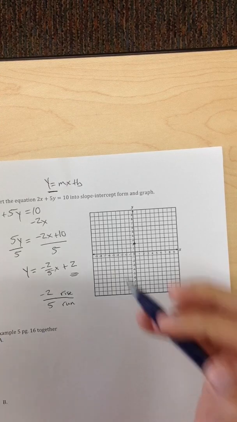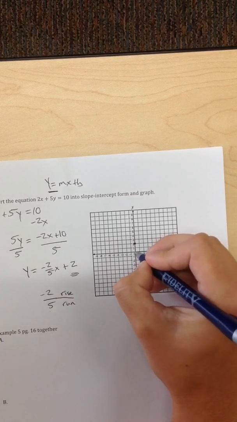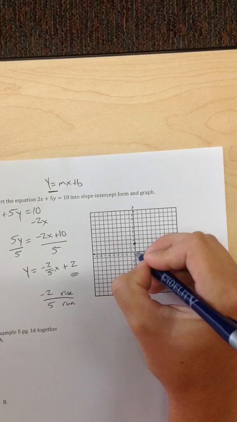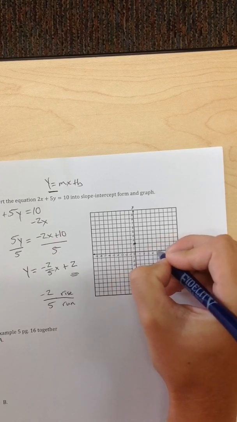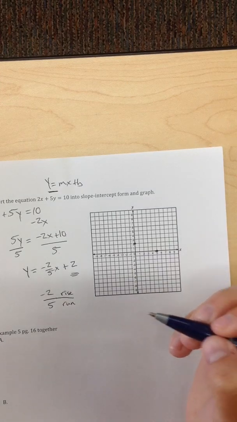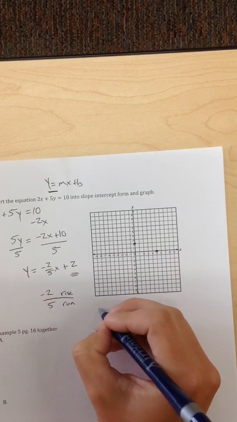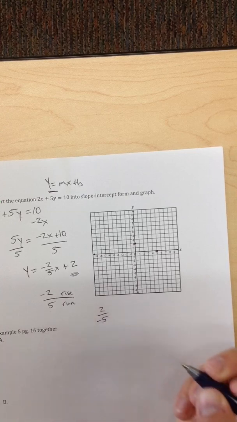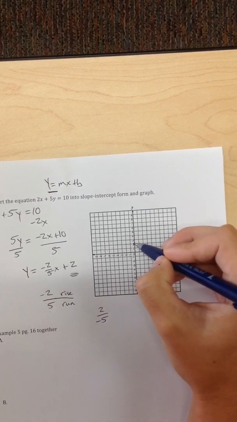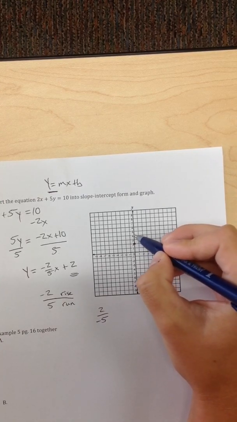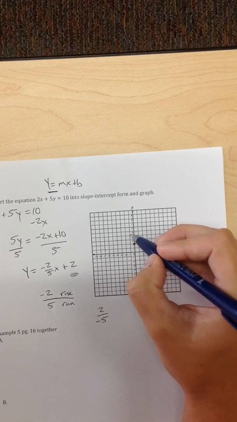Okay, so negative 2 is for my rise, so that means I need to drop 2. And then my 5 is positive, so that means I need to go to the right 5. Now if I was thinking about it the other way and having a positive 2 over a negative 5, well, to show it's the same way, I could go up 2, so 1, 2, and then left 5 for the negative.